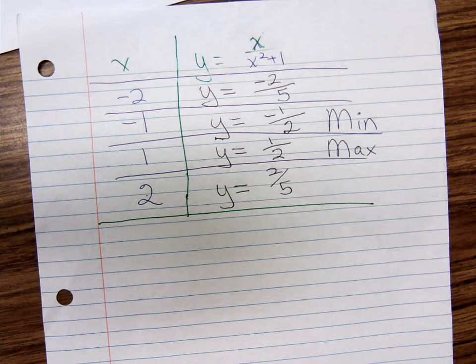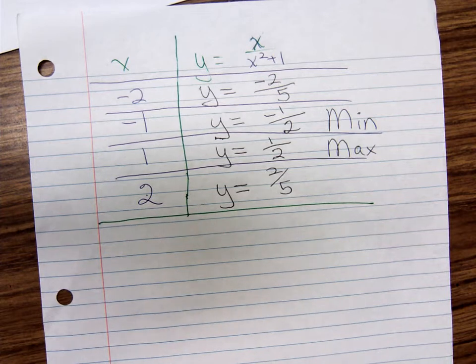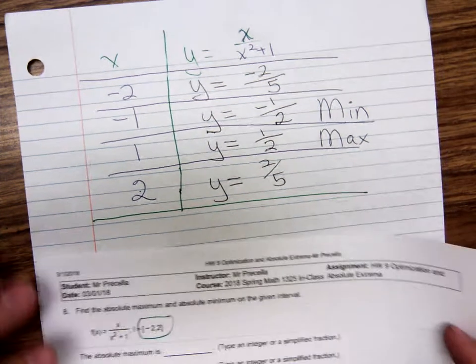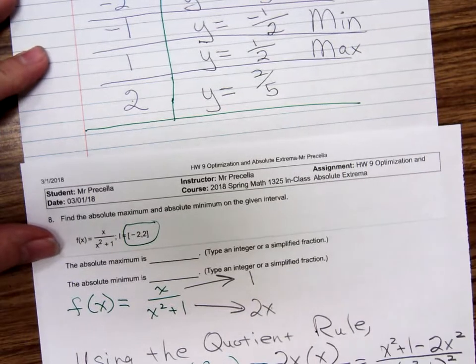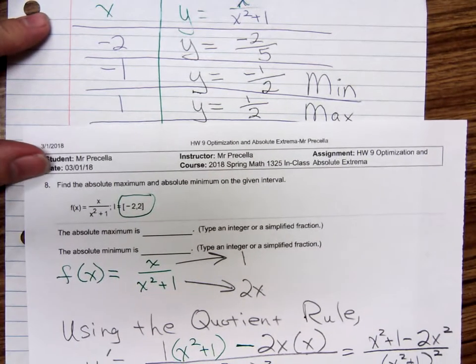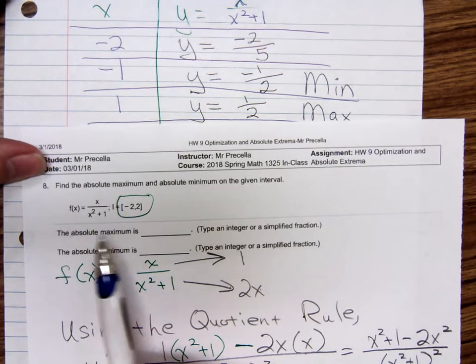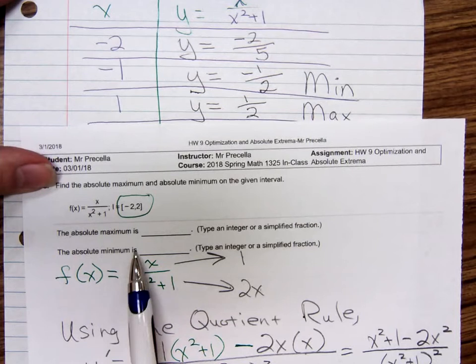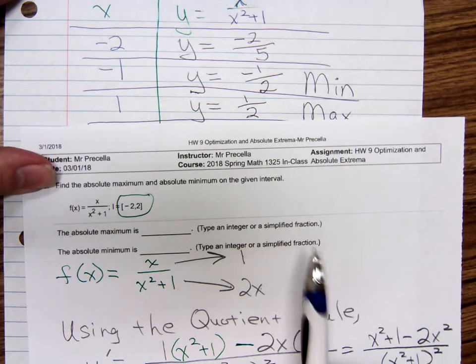Any questions so far? So now let's go back to the original problem and make sure we answer the question they asked. They want to know what the absolute maximum is and the absolute minimum is. They say to type an integer or a fraction.